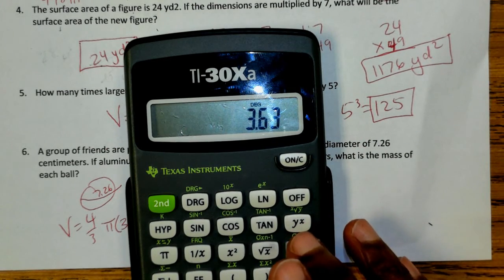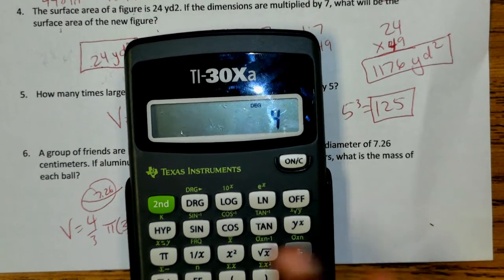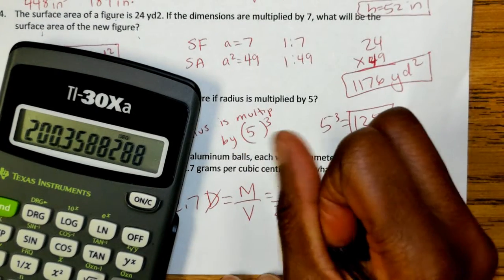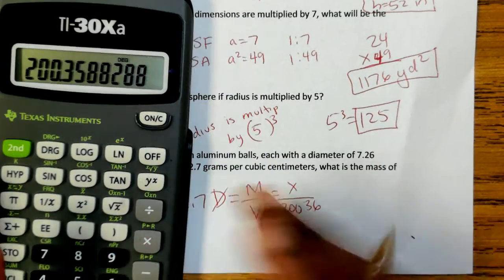Okay, so cubed times pi times 4 divided by 3. So the volume would be about 200.36. And we're going to multiply by that. To get x by itself, we would multiply.